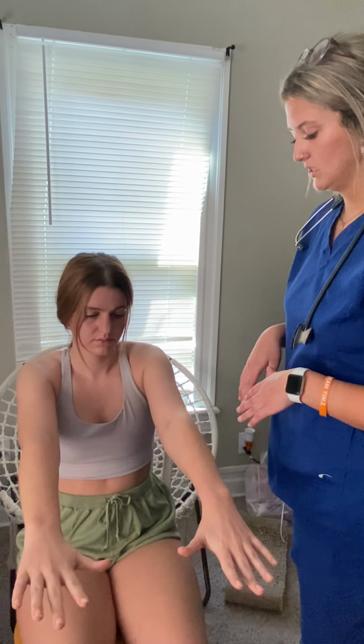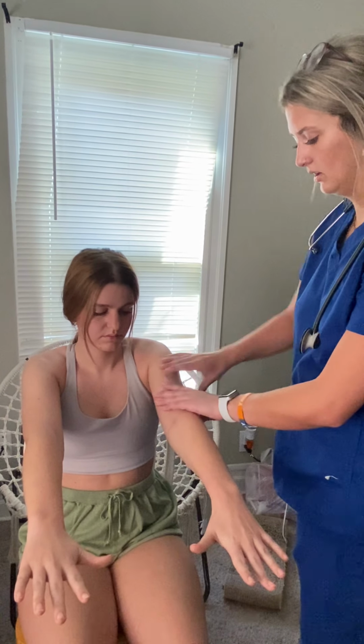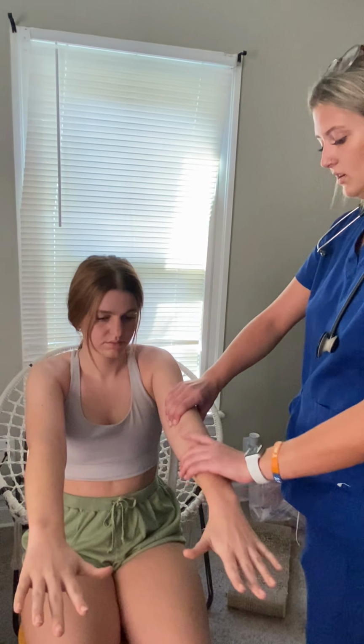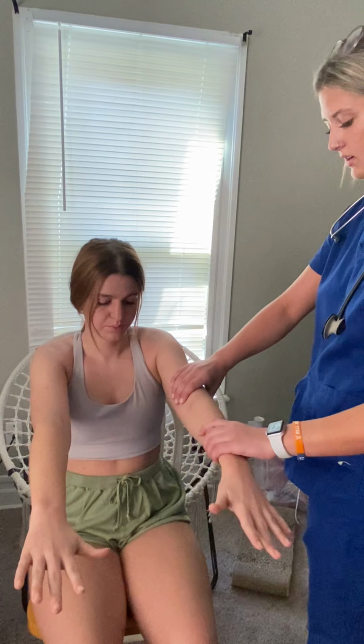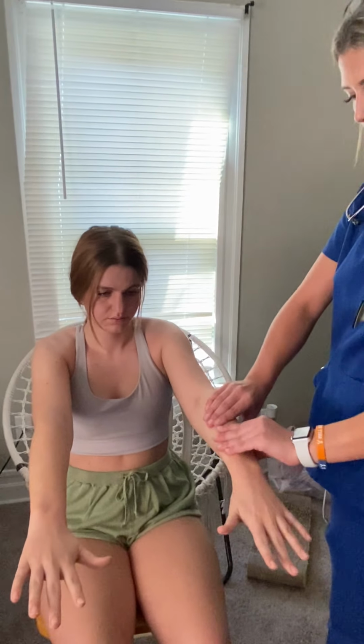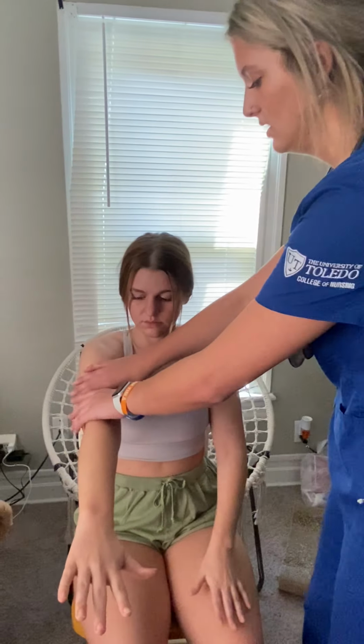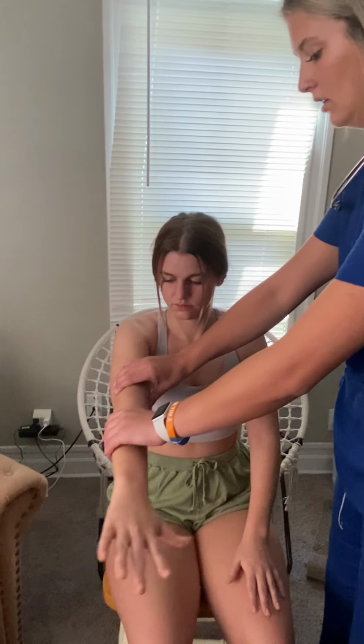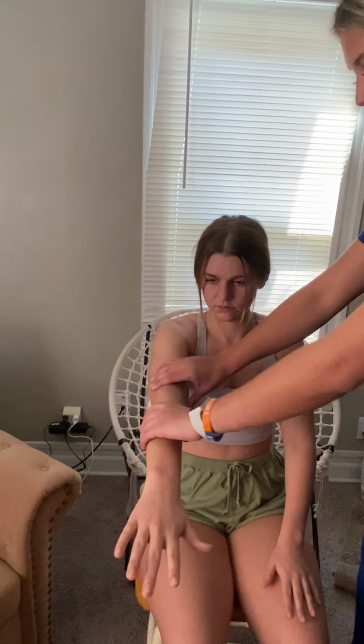Now I'm going to assess for edema. And I'm going to move your arm like this. Any pain? No. And now I'm going to assess the other one. Any pain? No. So she had no pain with movement or tenderness. There was no edema, and the temperature of her arms was normal. After assessing her arms, I'm going to move on to her chest wall.